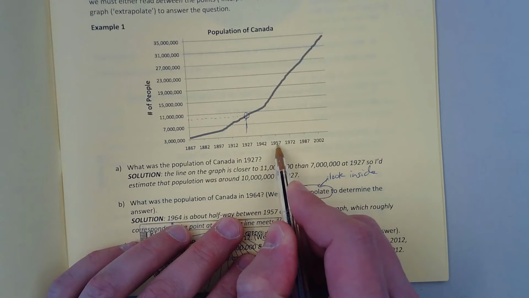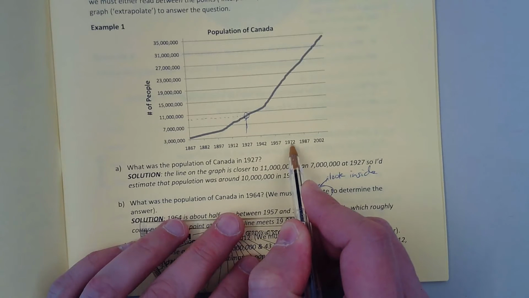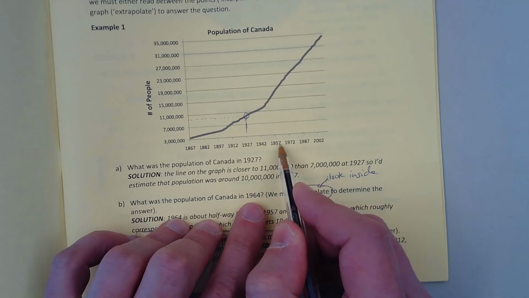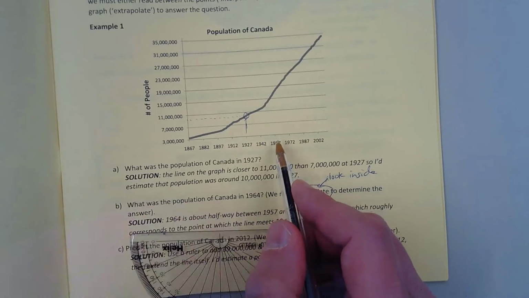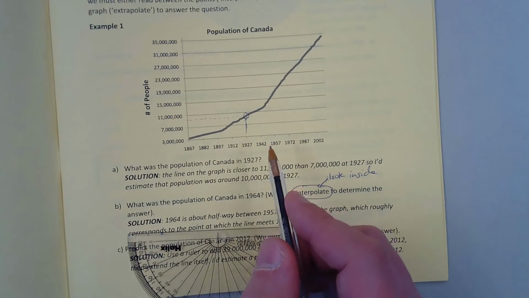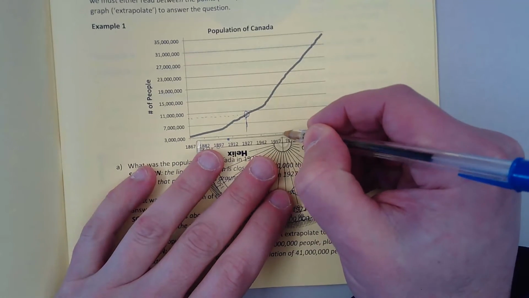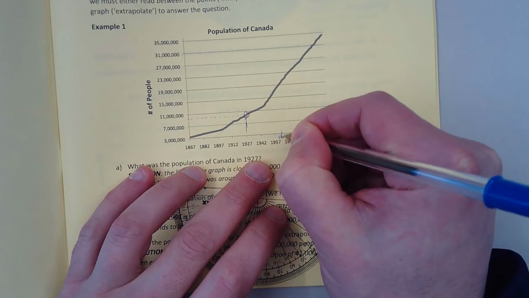How many years are between 1957 and 1972? 15 years? So 1964 is 7 years past here. So it's almost perfectly halfway, but slightly to the left. If I was drawing it, I would just say, well, it's around there. And I'll just write in 1964.